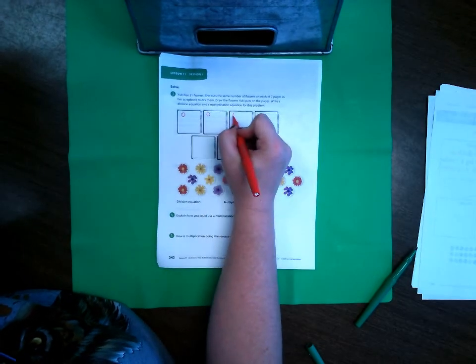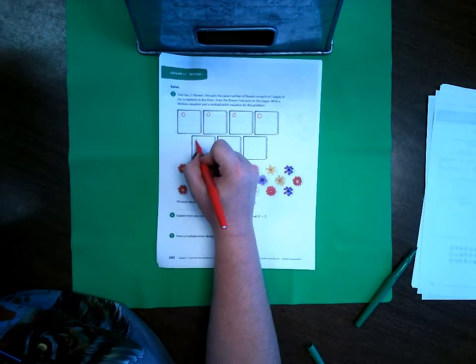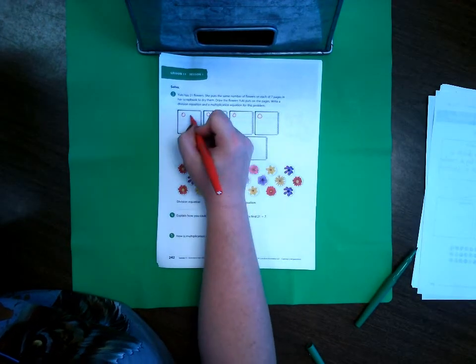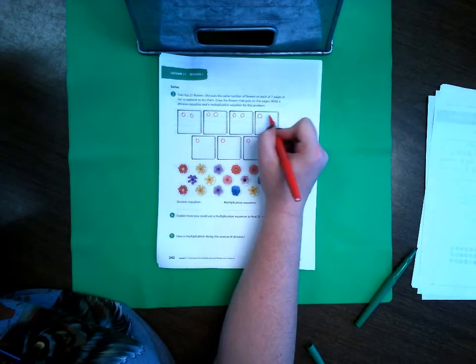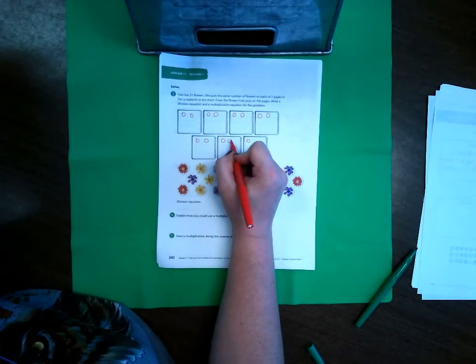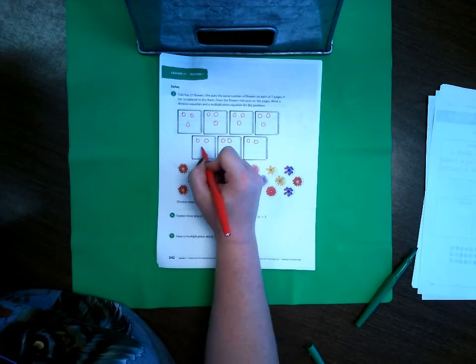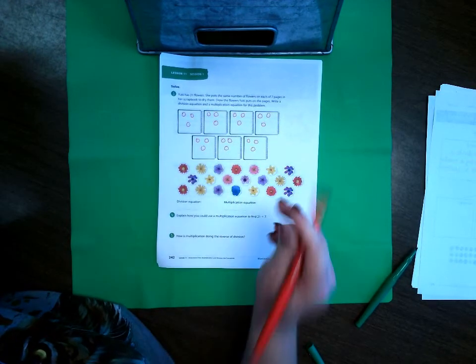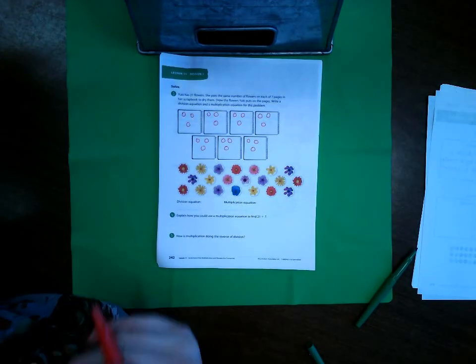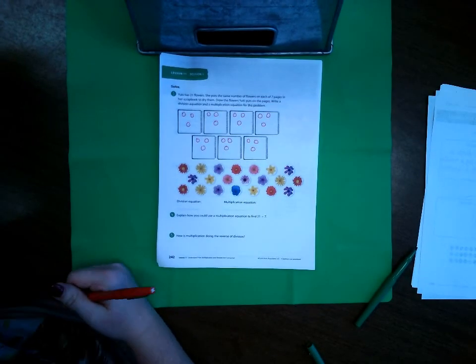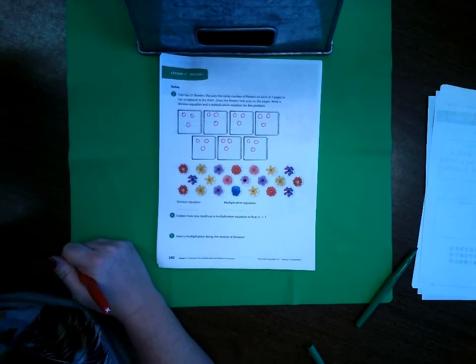1, 2, 3, 4, 5, 6, 7, 8, 9, 10, 11, 12, 13, 14, 15, 16, 17, 18, 19, 20, 21. Now I can see that I have 3 flowers on each of my pages, and I have 7 pages.